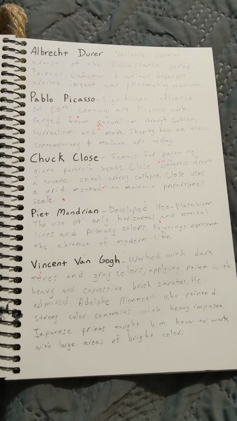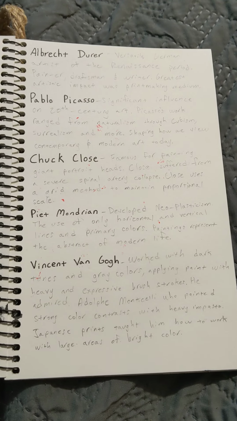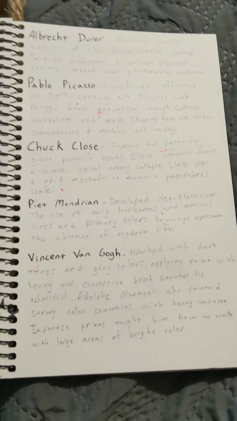And then Chuck Close, famous for painting giant portrait heads. Close suffered from a severe spinal artery collapse. Close uses a grid method to maintain proportional scale.